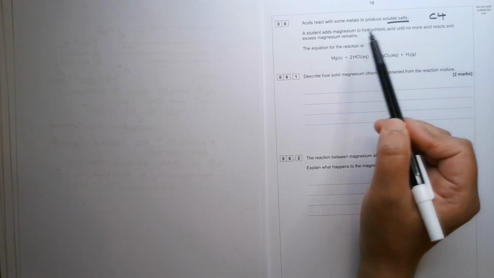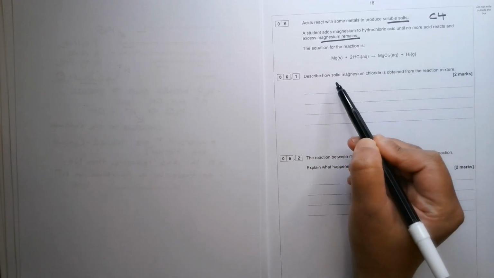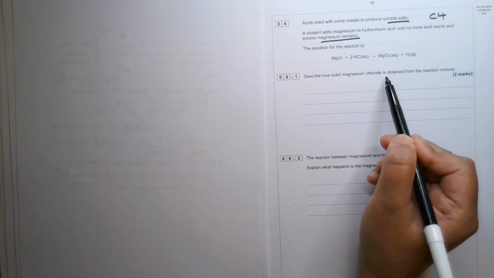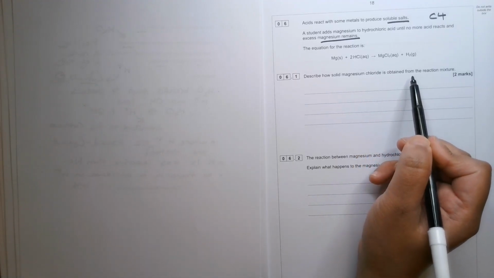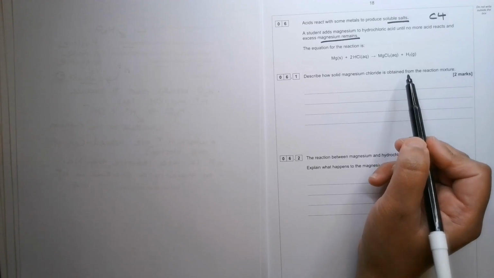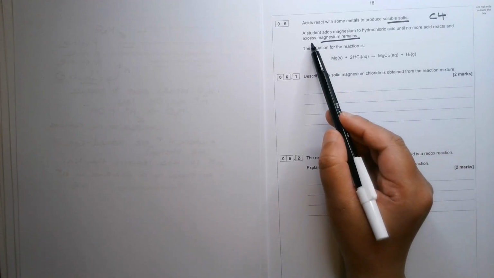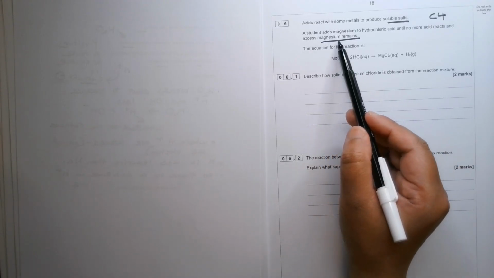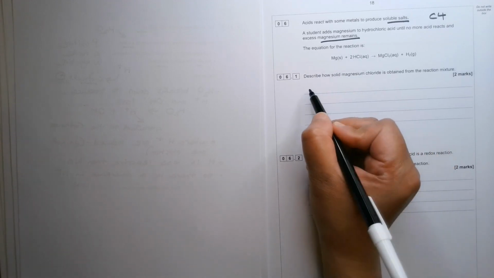Acids react with some metals to produce soluble salts. So C4. Chemical changes. A student adds magnesium to hydrochloric acid until no more acid reacts and excess magnesium remains. The equation for the reaction is this. Describe how solid magnesium chloride is obtained from the reaction mixture. So I've got excess magnesium remaining. So I need to filter that.